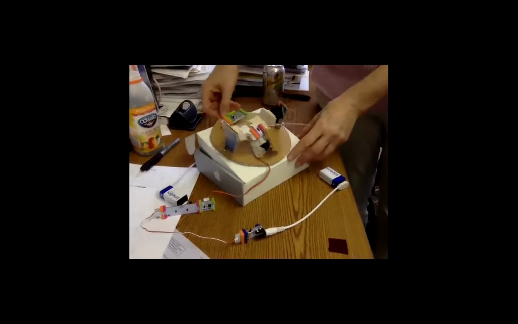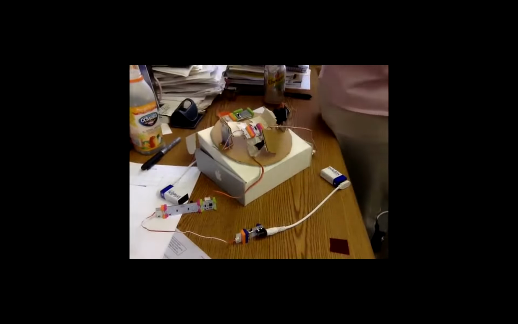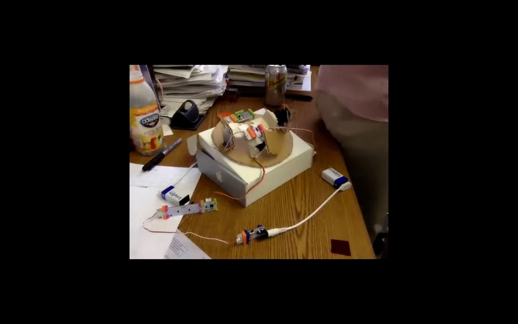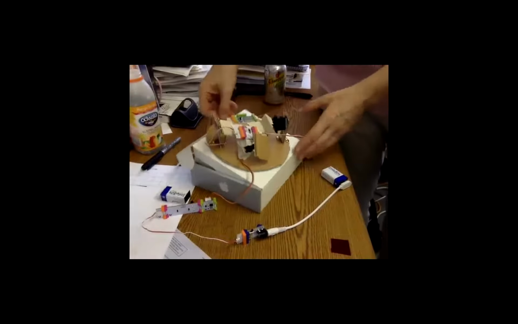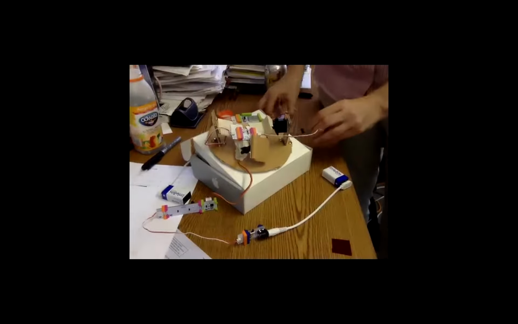He's got a base of the telescope that can aim left and right. He wasn't able to put this on a motor, but I think we have this on a motor, and I'm going to show you.